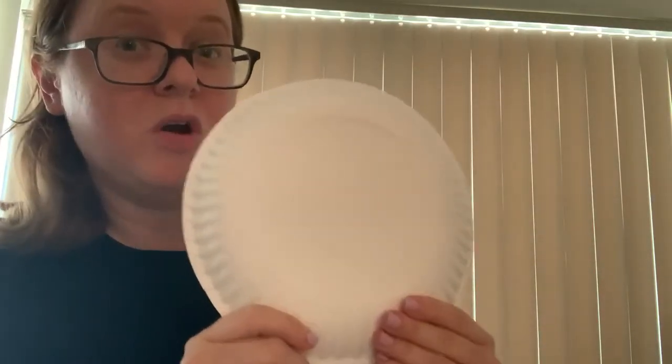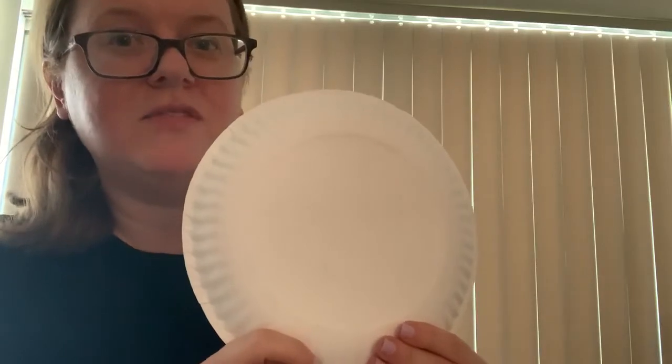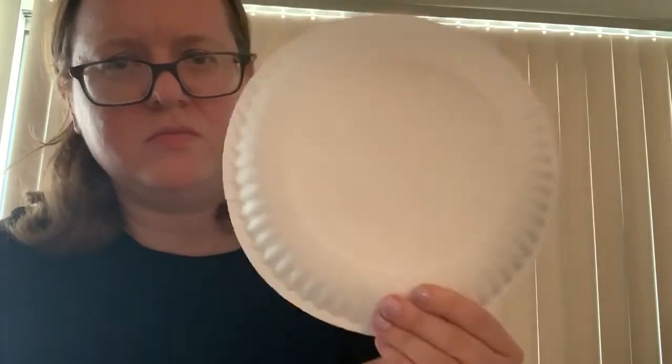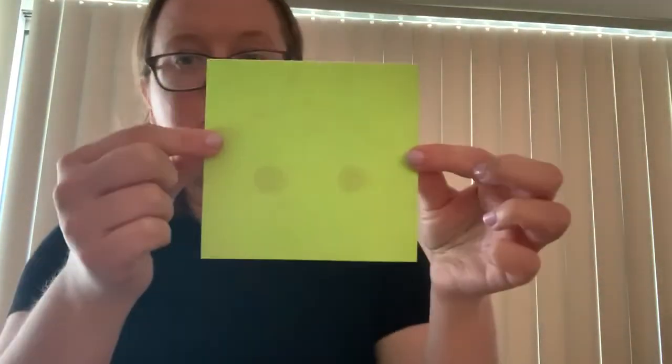So today we're going to talk about shapes that have sides and corners. So does a circle have any of those? Sides, corners? Nope. Bye, circle. We don't need you today. But we will talk about squares, triangles, and rectangles.